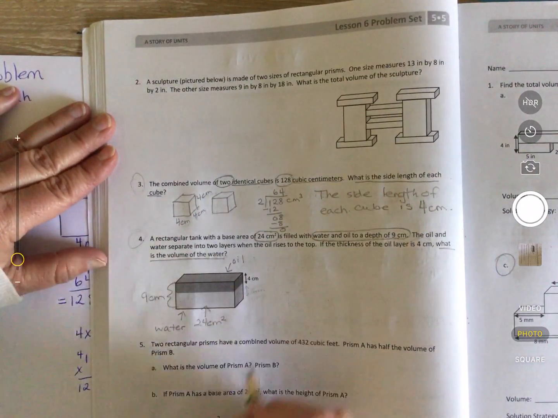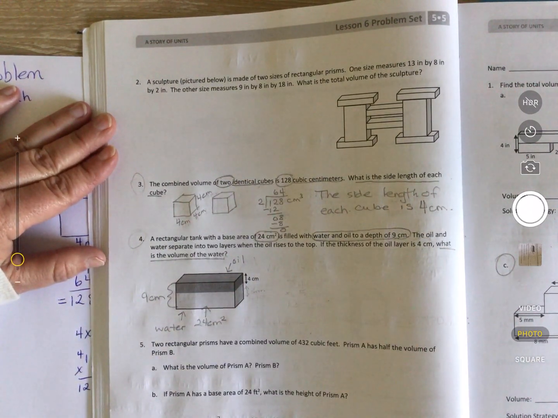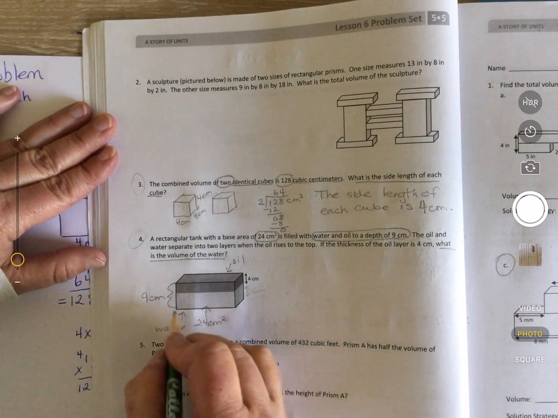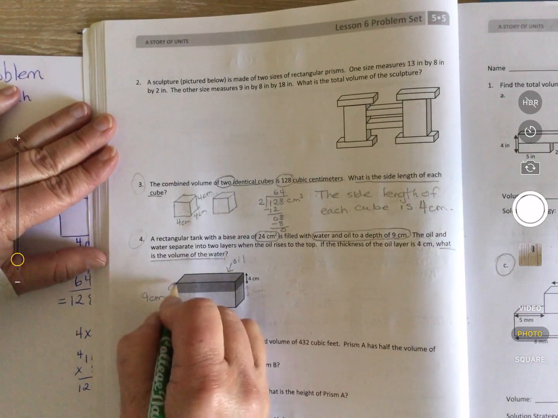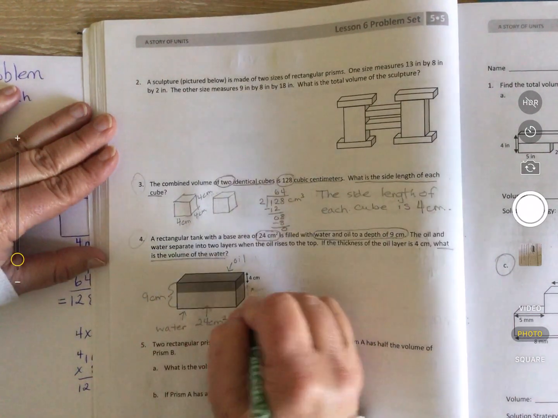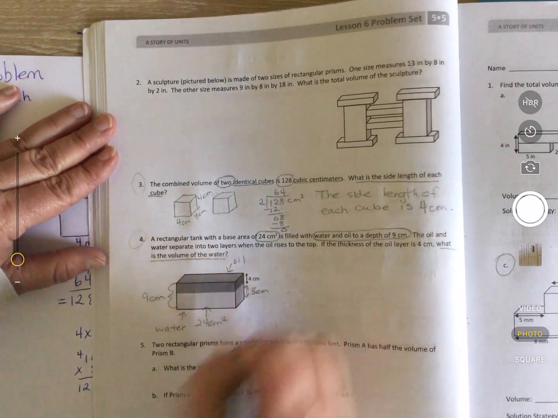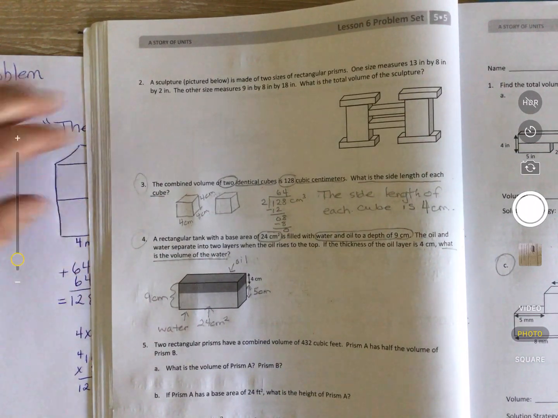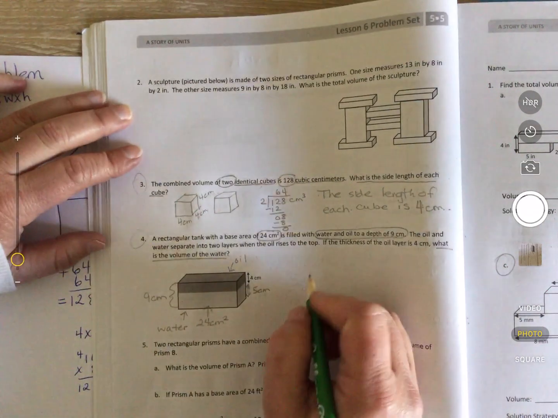So it's nice that they give us this information about the oil because it's going to help us figure out information about the water. So if we subtract this 4 centimeters of oil from the total 9 centimeters of water and oil, we will get 5 centimeters of water here for our height. So volume is length times width times height. Area is length times width. So pretty much volume is area times height. So that's what we're going to do.